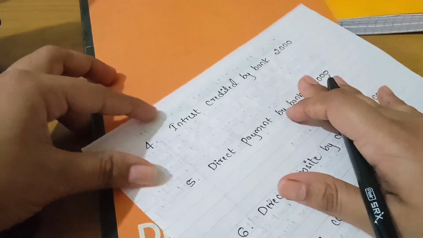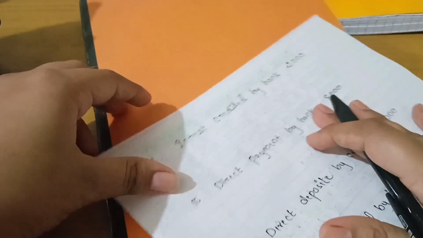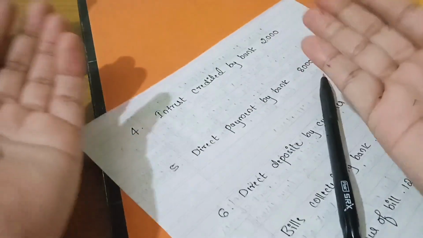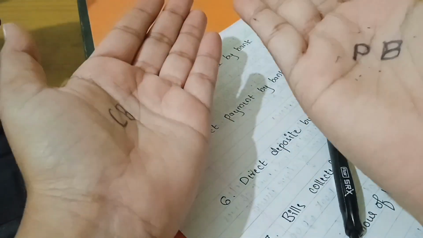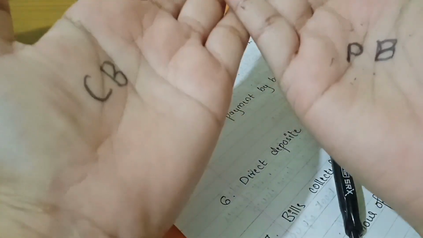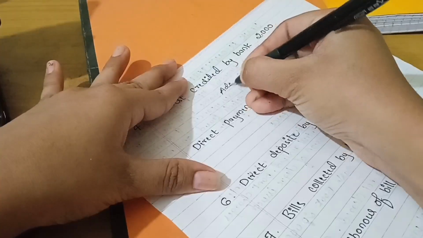And the fourth one is interest credited by bank 2,000. So the bank has added it. Means the bank has given interest to us. Means our passbook has increased. In order to match, we have to increase our cash book. So add 2,000.